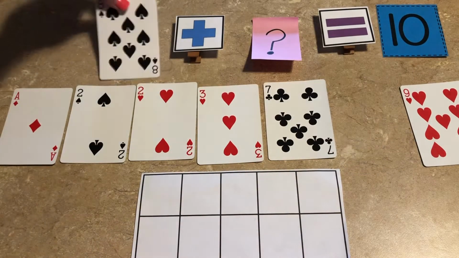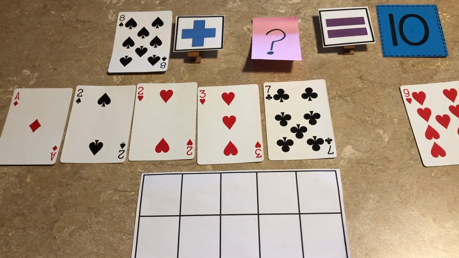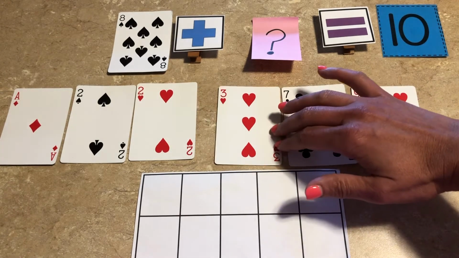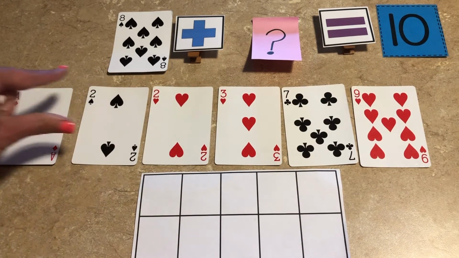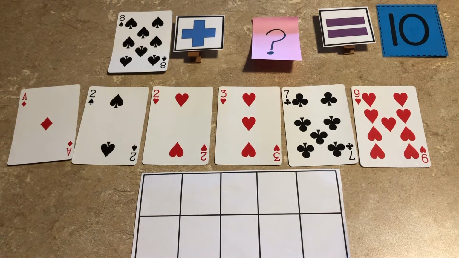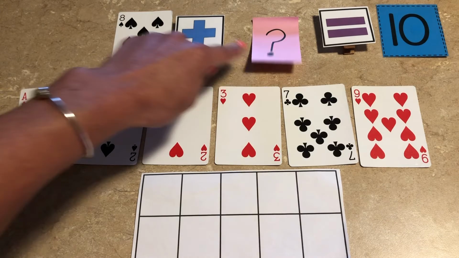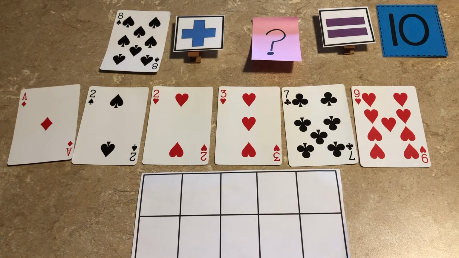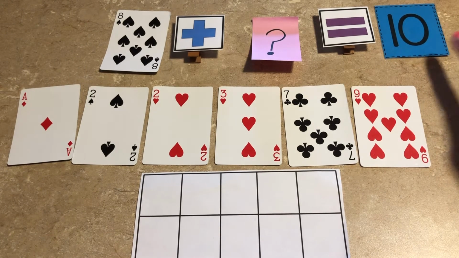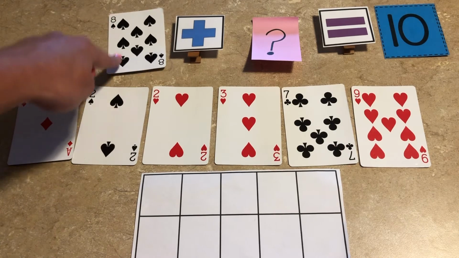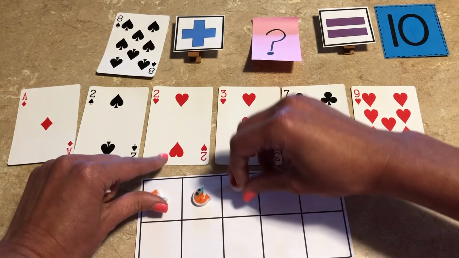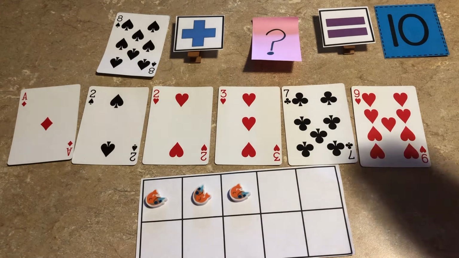This time I'm going to choose 8. 8 plus something equals 10. Off the top of my brain, I don't know what value or what number I need to combine or add to 8 to equal 10, but I do know that I can start with 10 and subtract 8 to find that missing value. So I'll go ahead and build my 10.